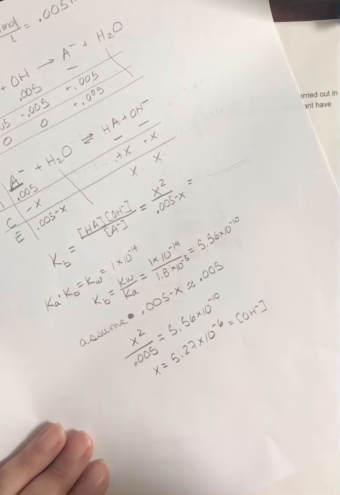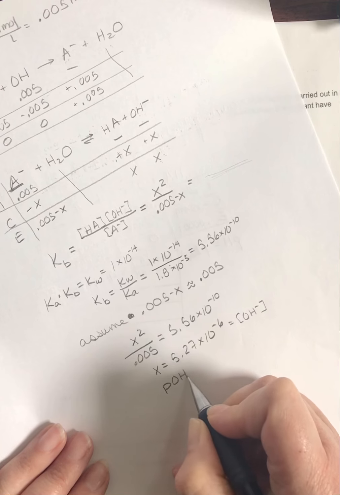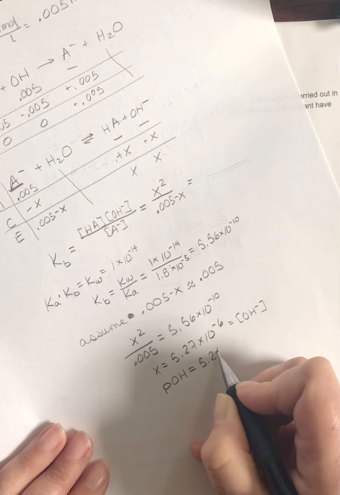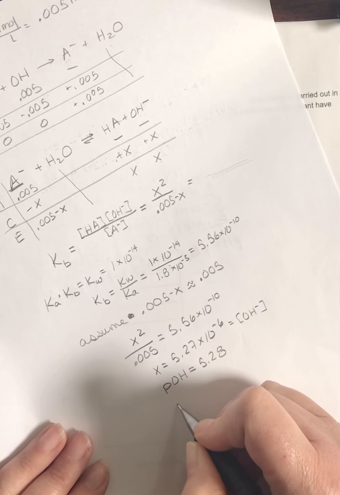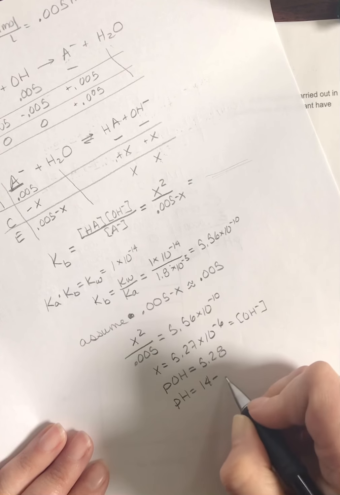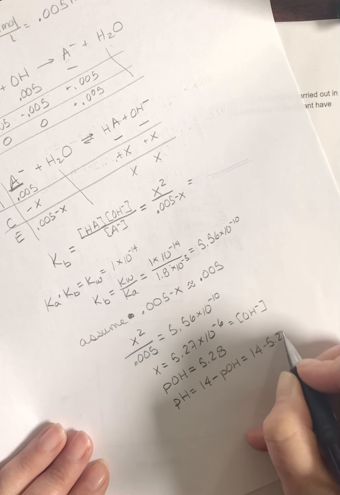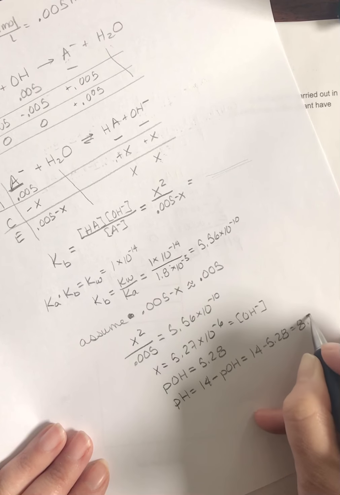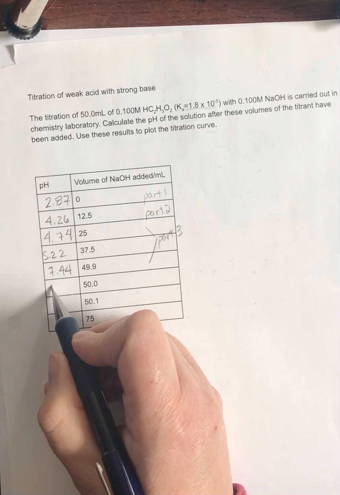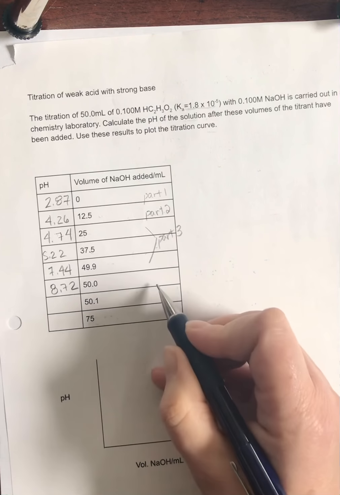What I'm looking for is pH. But I could calculate pOH, which is 5.28. And then keep in mind that pH is going to be 14 minus the pOH. So 14 minus 5.28, and get 8.72 for that. And then go back here and fill that out, 8.72. We're getting there. This is part 4.